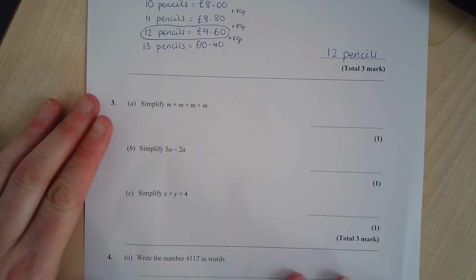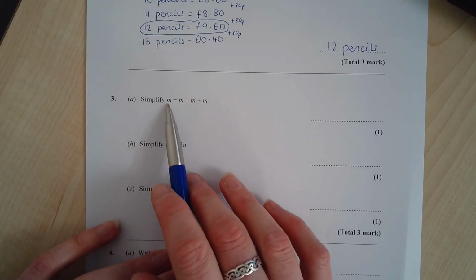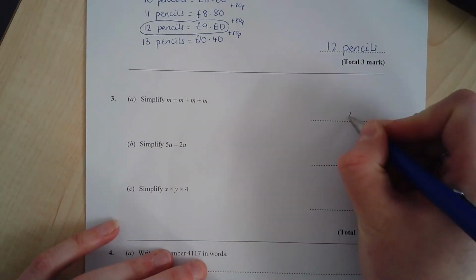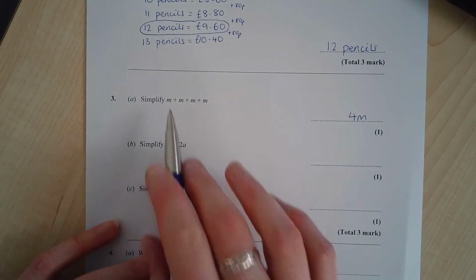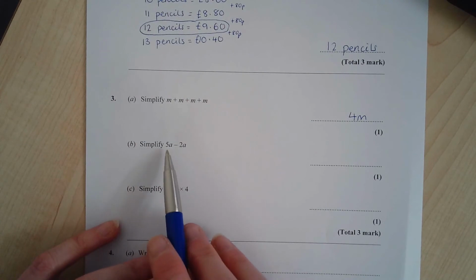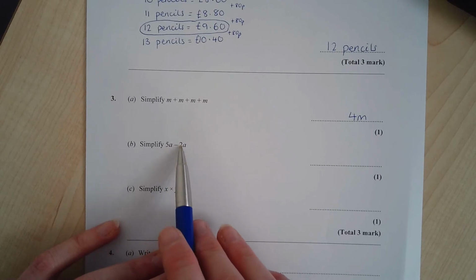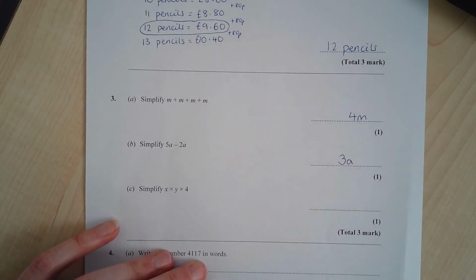Right, question number 3. Simplify. So we're just adding these together. M plus another one, plus another one, plus another one is 4m, because there were 4 of them all added together. Right, part B, simplify. So 5a subtract 2a. Well, 5 take away 2 is 3. So 5a take away 2a is going to be 3a.